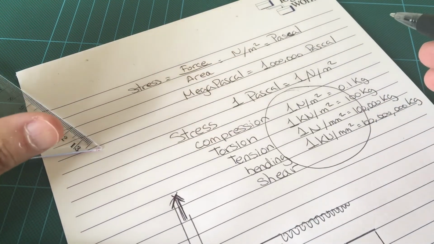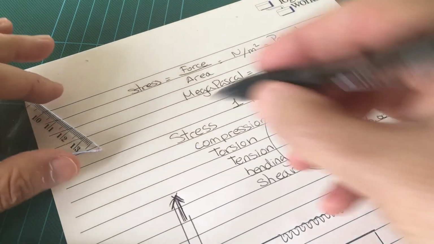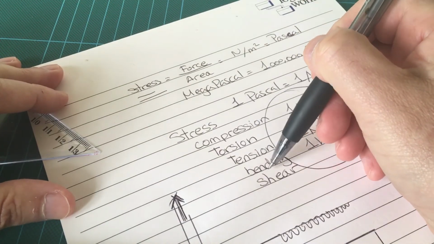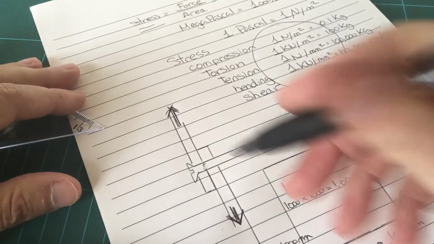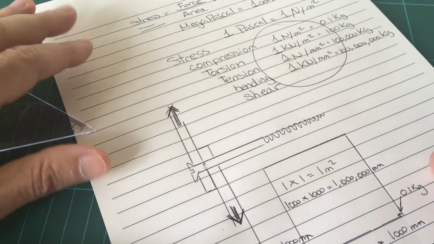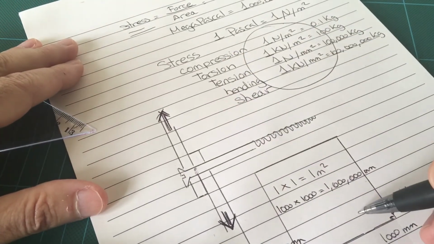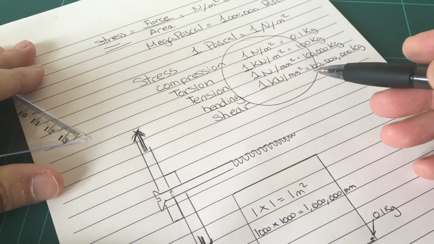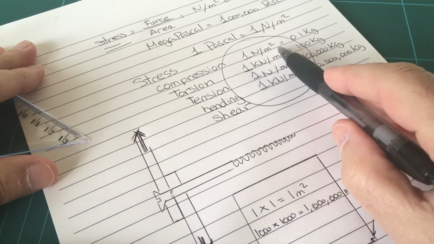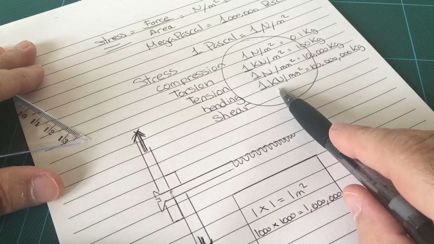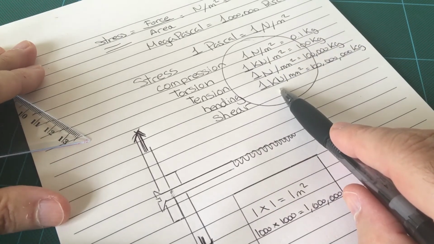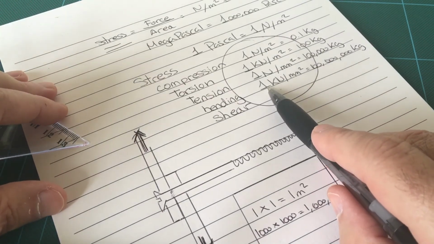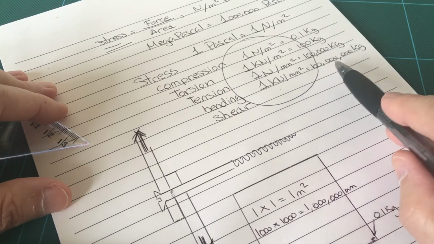So I think it's clear what stress is. Compression, torsion, tension, bending, shear, I explained with examples, and how this force is spread over an area and how this escalated from being 1 newton per meter square to this unit that actually measures a lot of stress, being 1 kilonewton per millimeter square.